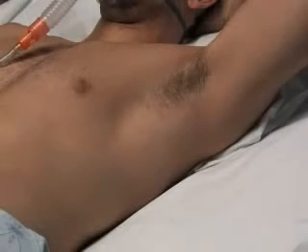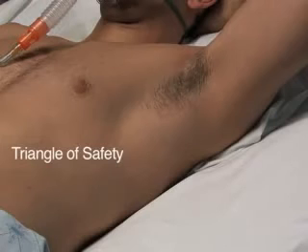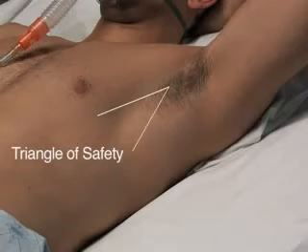The ideal location for the placement of a chest tube is in the triangle of safety, the anatomical region defined by the lateral border of the pectoralis major muscle anteriorly, the mid-axillary line posteriorly, which is also the anterior aspect of the latissimus dorsi, the apex just below the axilla, and the horizontal level of the nipple inferiorly. The nipple line may be an unreliable landmark for female patients due to breast tissue.